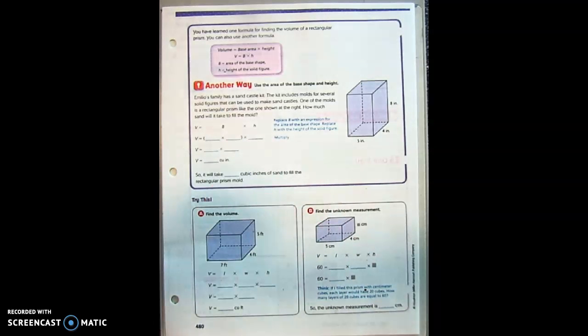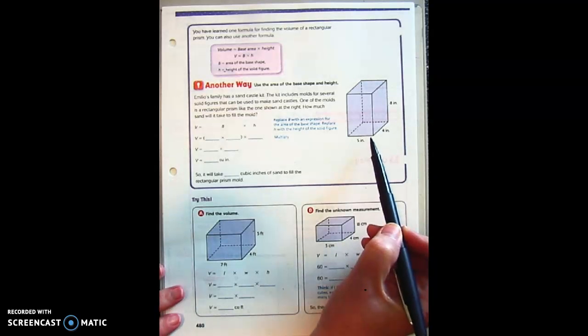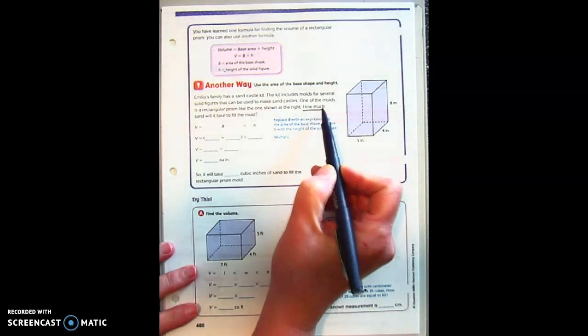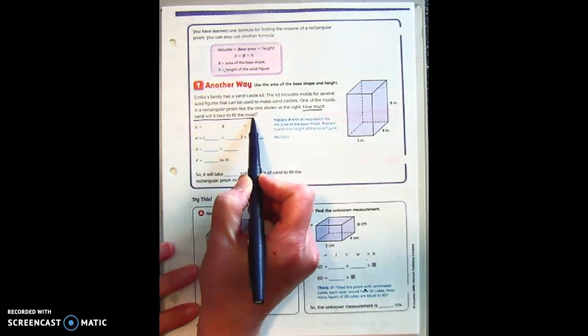Emilio's family has a sandcastle kit. The kit includes molds for several solid figures that can be used to make sandcastles. One of the molds is a rectangular prism, like the one shown at the right. That's over here, this one. How much sand will it take to fill the mold? So we want to know how much sand will it take to fill the mold.